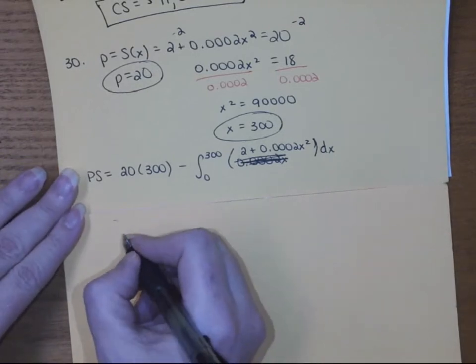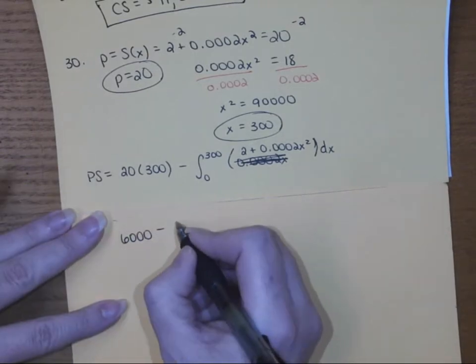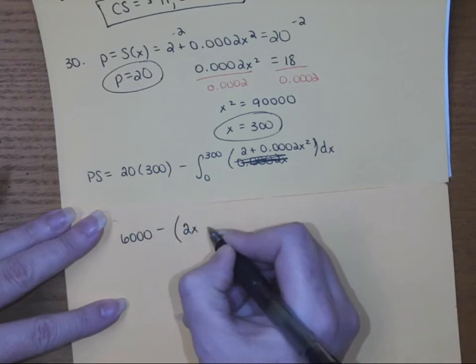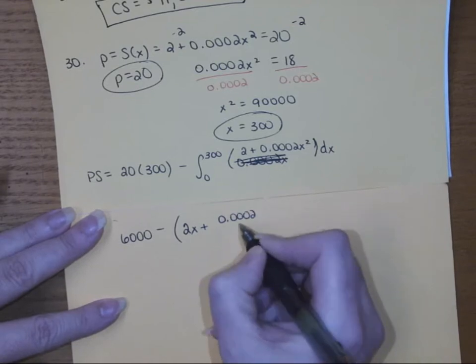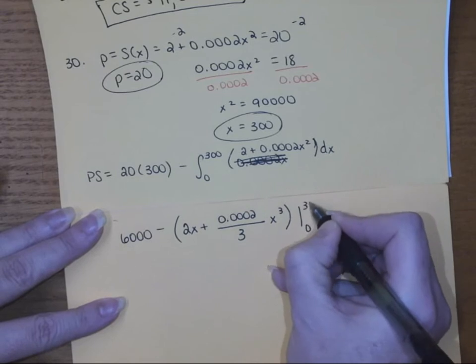Okay, so this is going to be 6,000. Okay, and then let's go ahead and just do the derivative. So this is going to be 2x plus 0.0002 over 3x cubed, evaluated from 0 to 300.